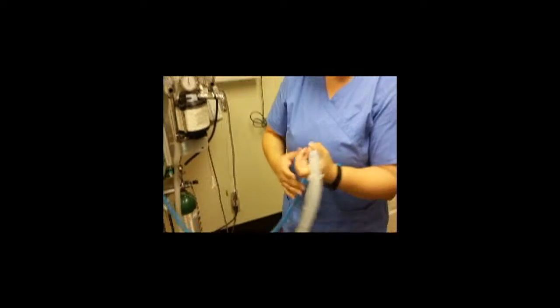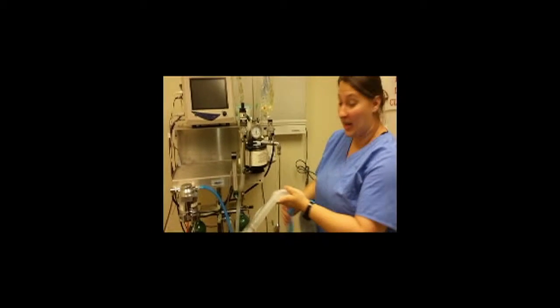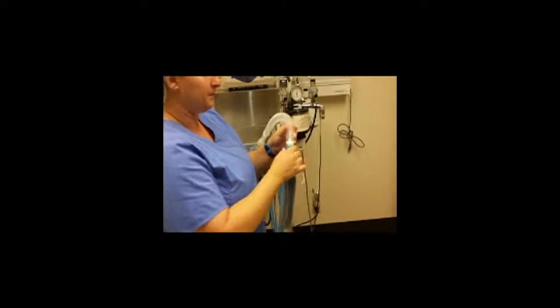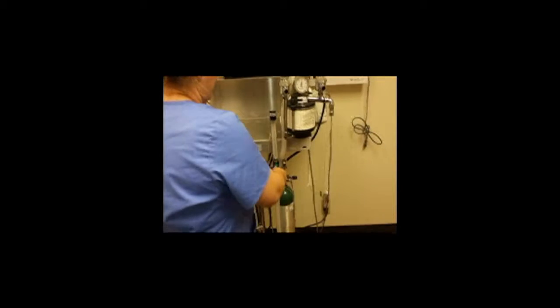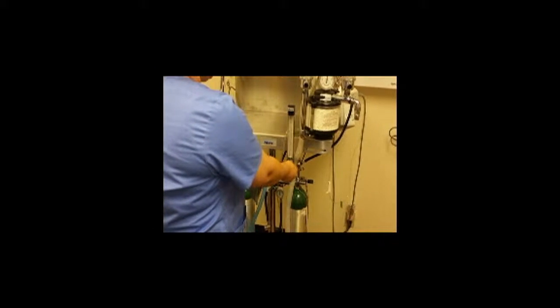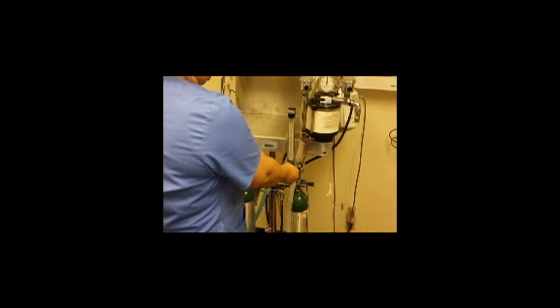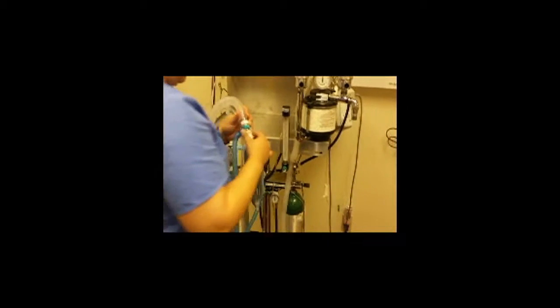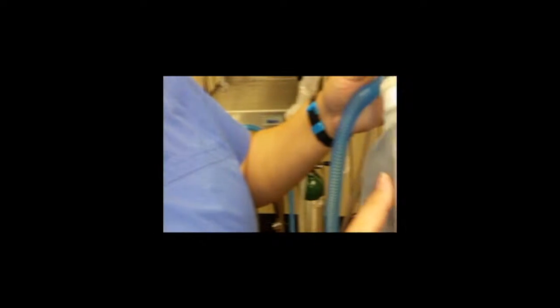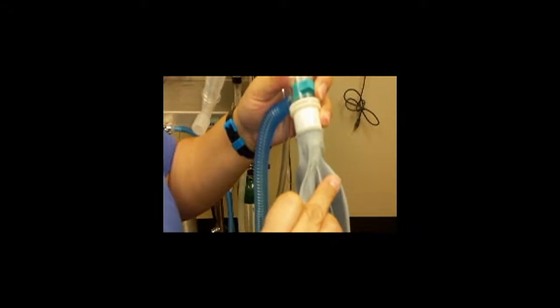So the way we perform our pressure check is that we would close our valve here. And then we would turn on our flow meter for the oxygen, usually all the way up. And then you can hear it. It's not gonna inflate because it has holes.